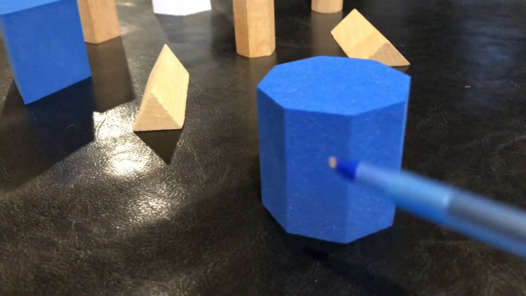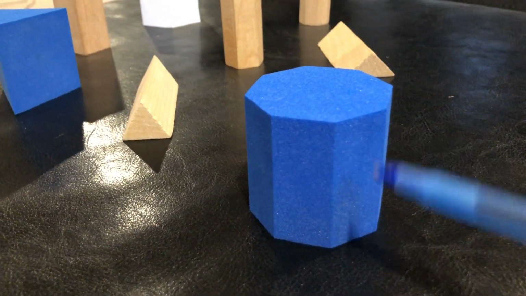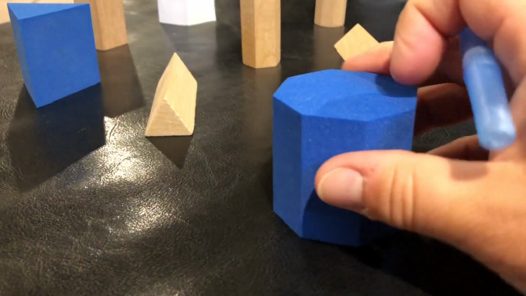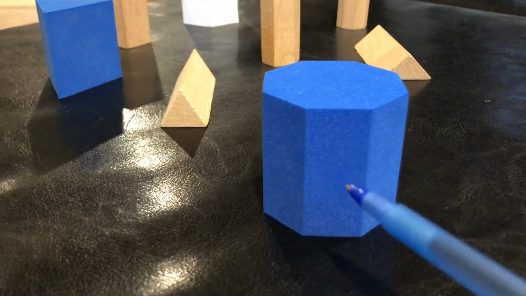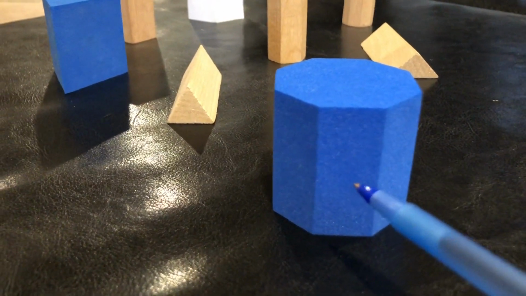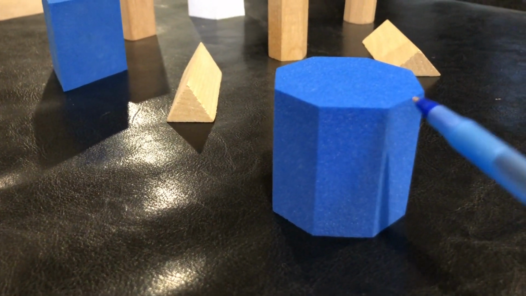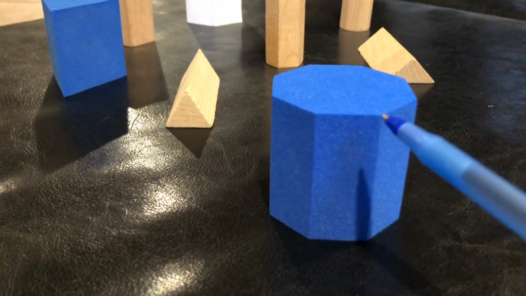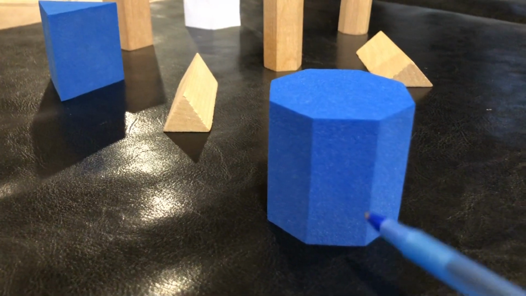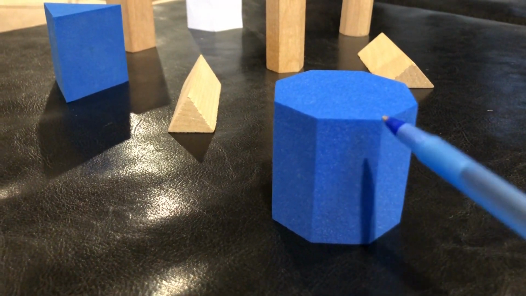But now, on the sides here, notice that the octagons are connected with these rectangles, okay? So if I just look right here, this rectangle right here is called a lateral face. If this segment right here is a base edge, then this segment coming straight down from one base to the other is called a lateral edge, okay?